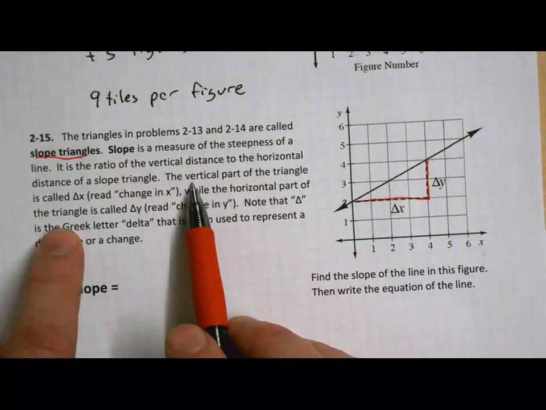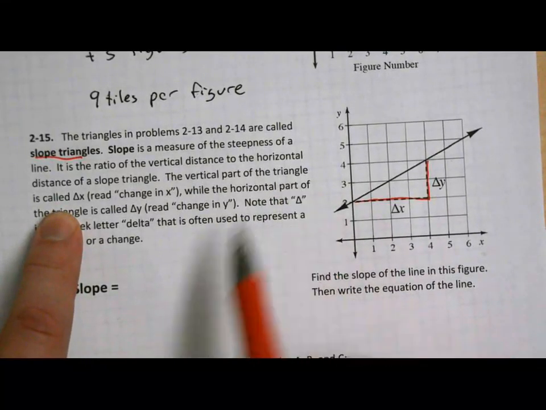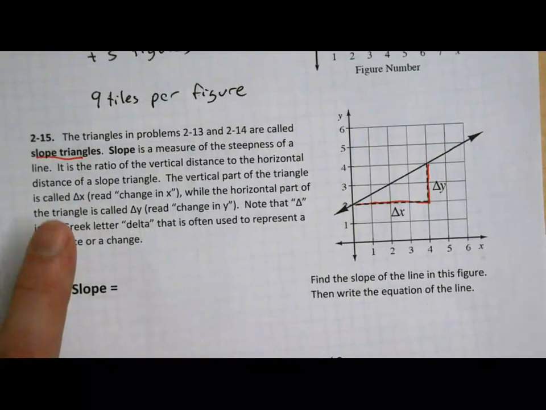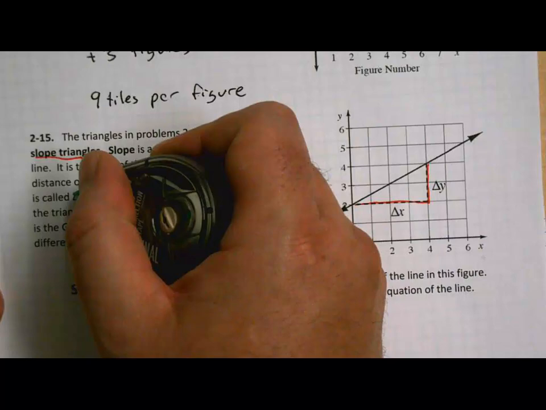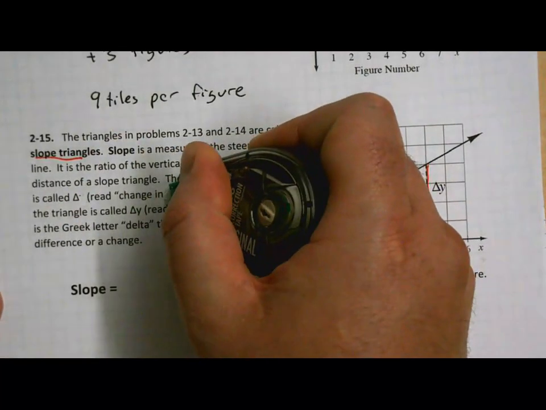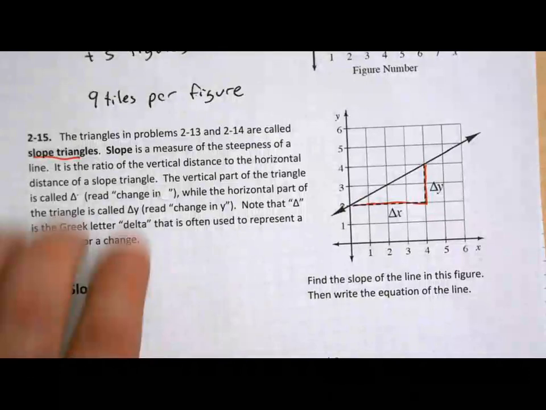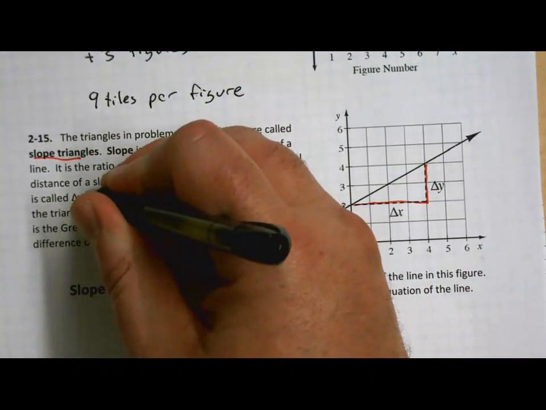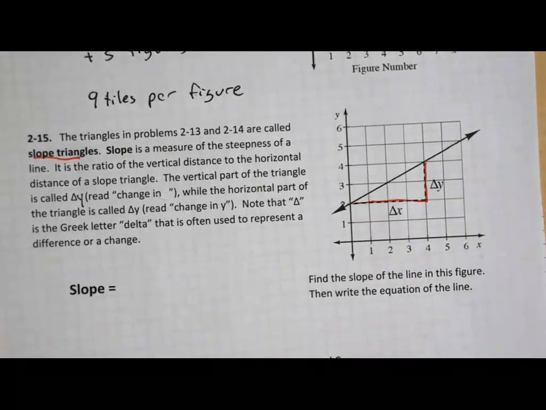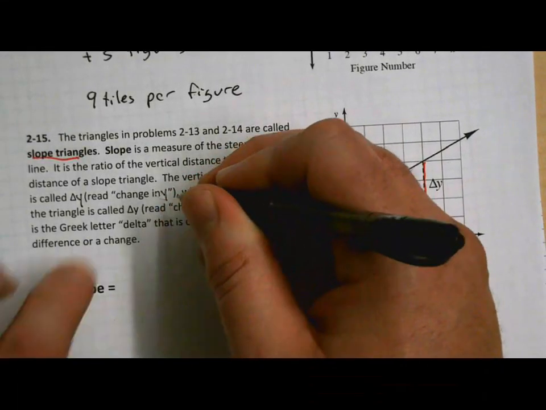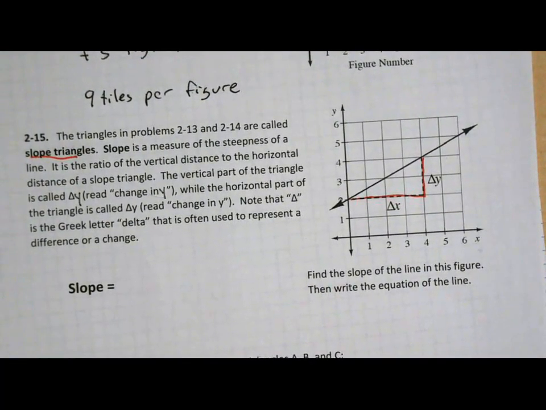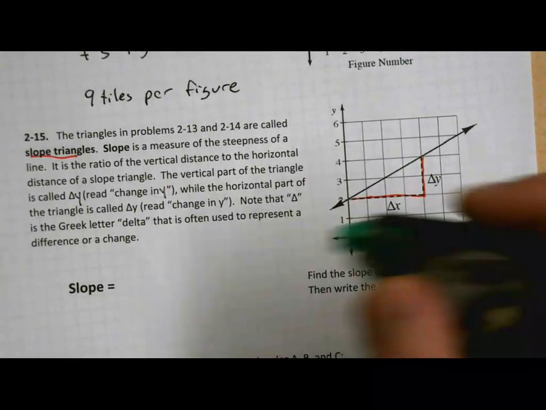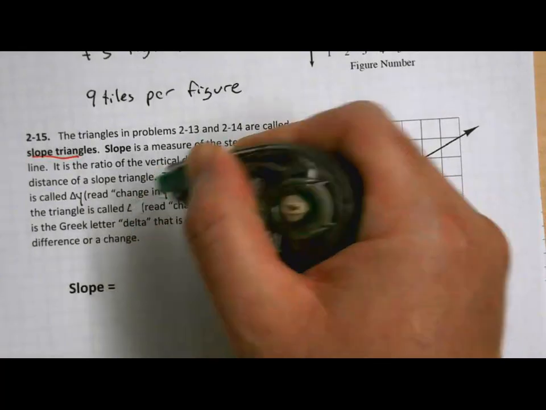The vertical part of the triangle is called, and this is incorrect, I'm going to go ahead and make a quick correction here. Sorry, I've got a little typo in my notes. The vertical part of this triangle is called change in Y. Vertical goes up and down. Thank you guys for being patient with me. Change in Y. Your notes will not say that because I will fix it before I print it. And the horizontal part of the triangle is called change in X.